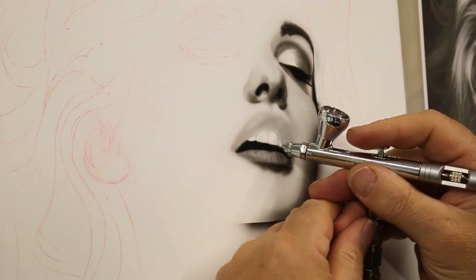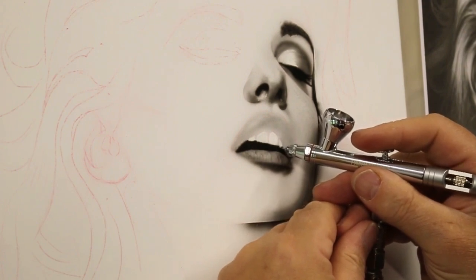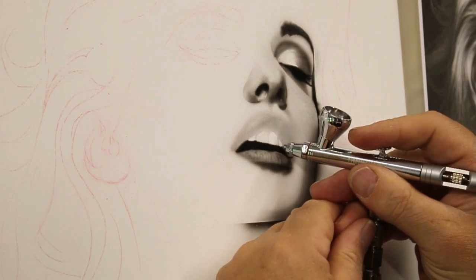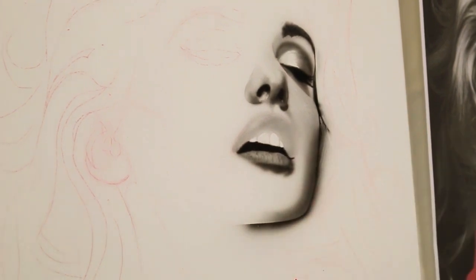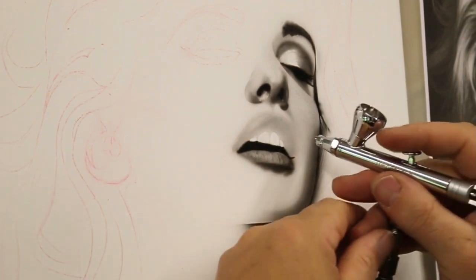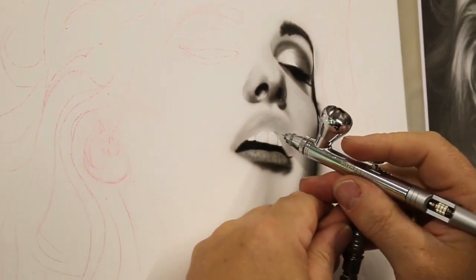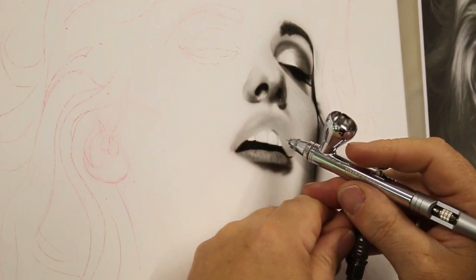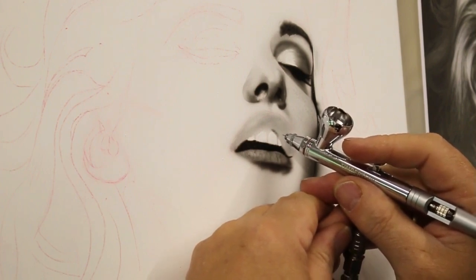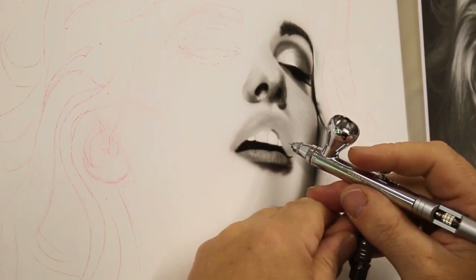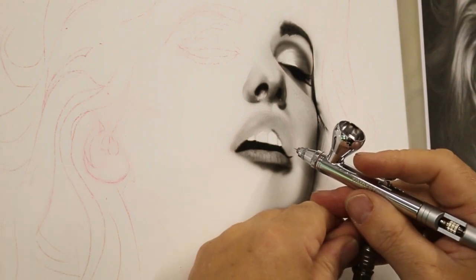I've still got to come in with the actual shape of the teeth, but now we can actually see the teeth. I'm going to be shooting above it now, so I'm just going to go above the teeth and make that a little darker.